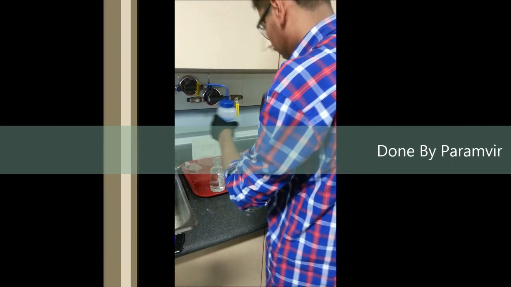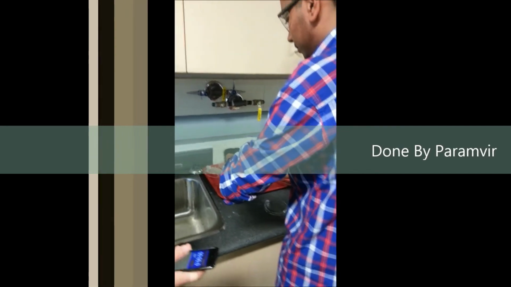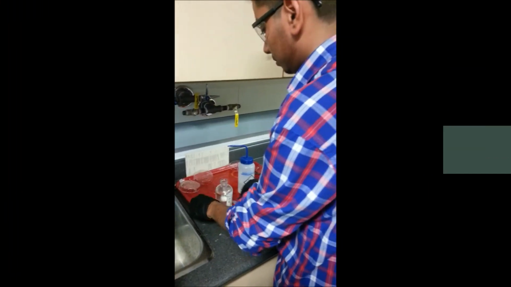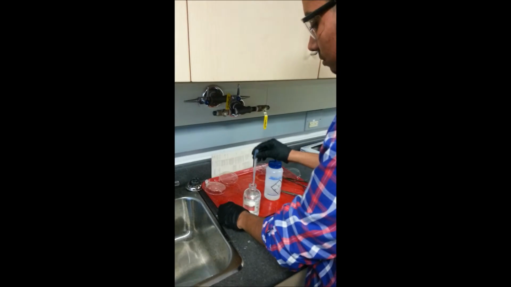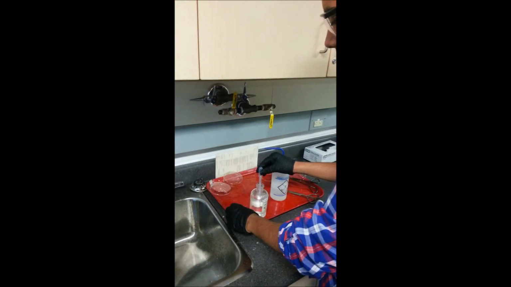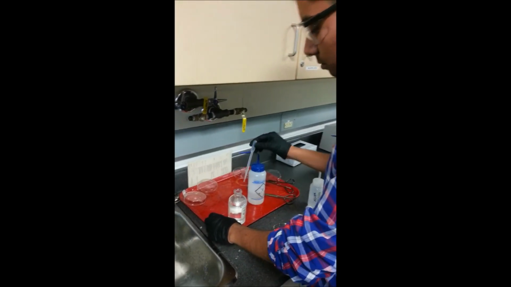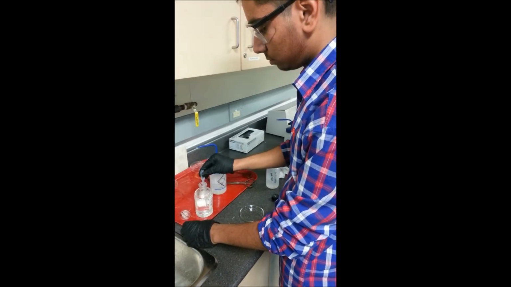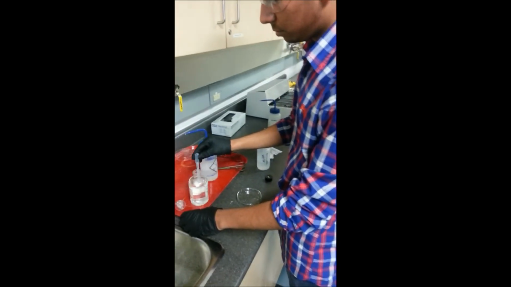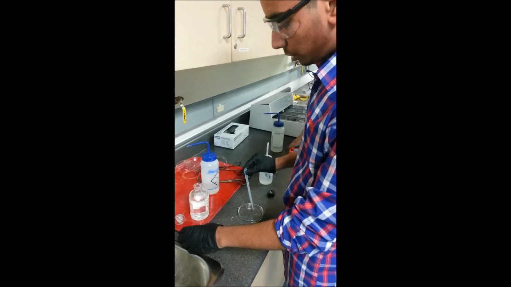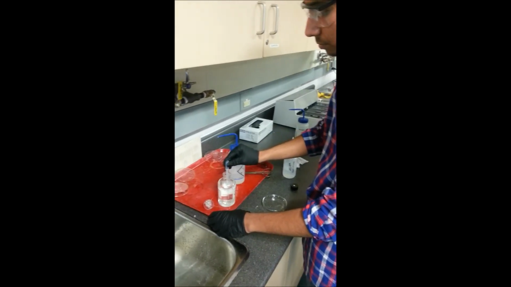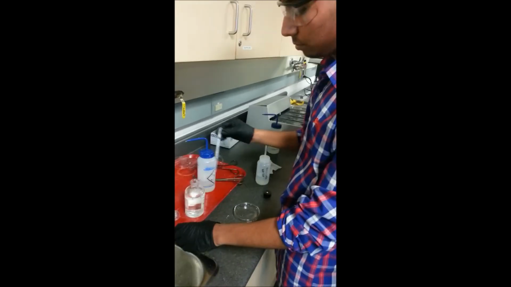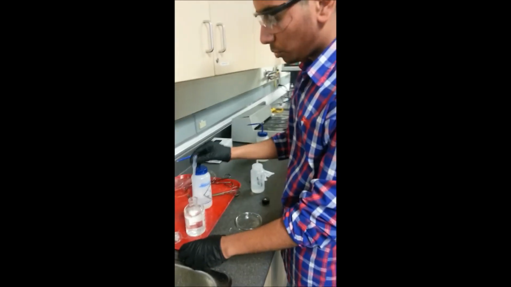For the etching process, we use a dropper to extract 2% nital solution and then mix it around the dish. And afterwards, when we have taken the sample, we take the metal and move it around the dish for about 45 seconds.